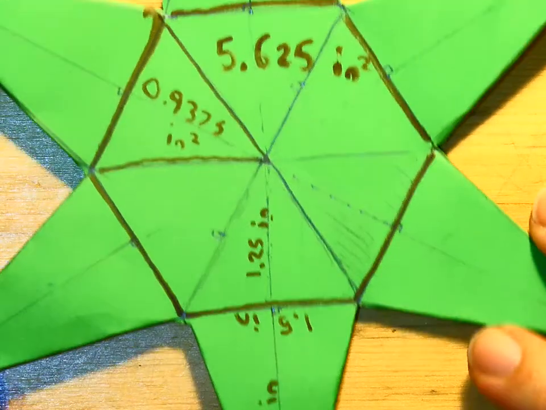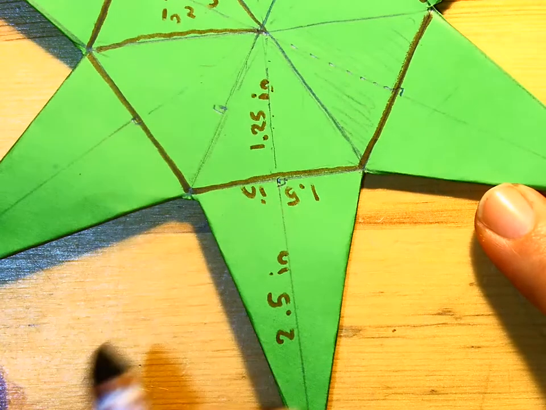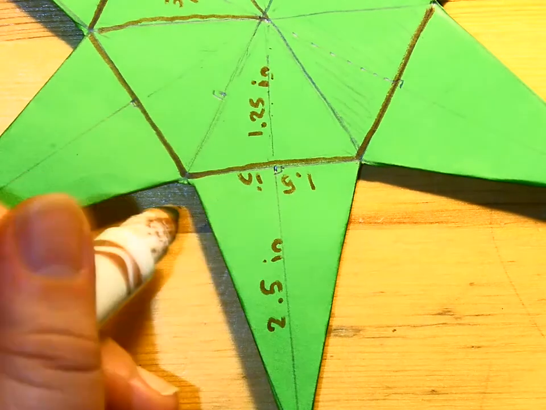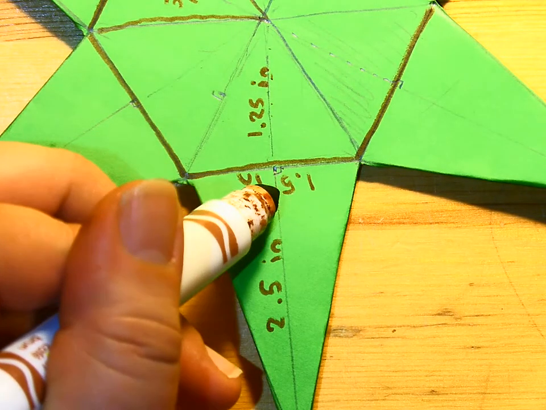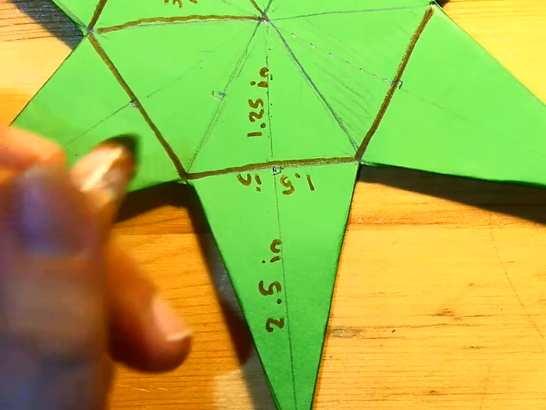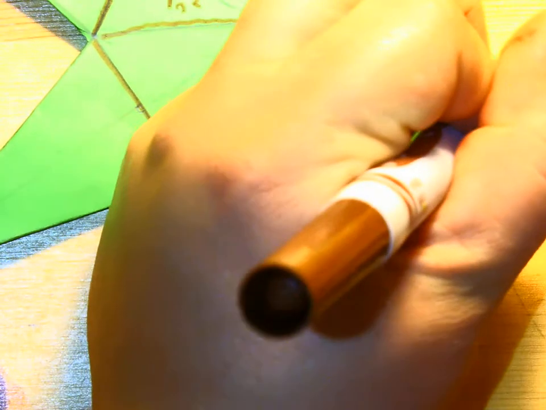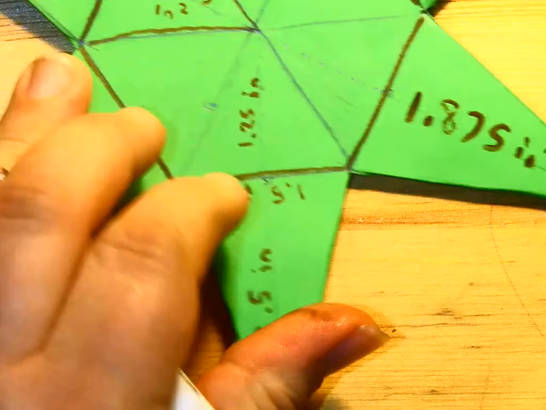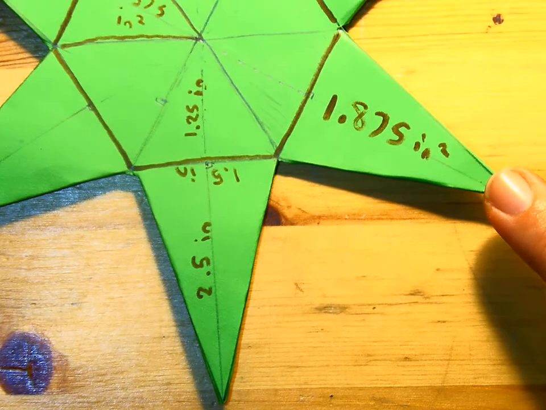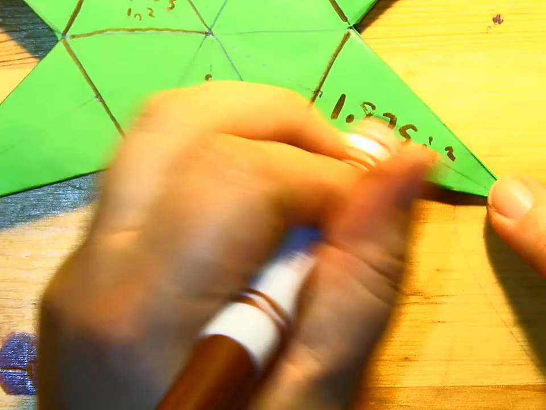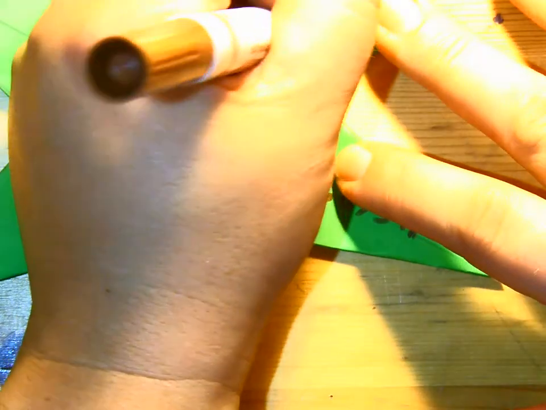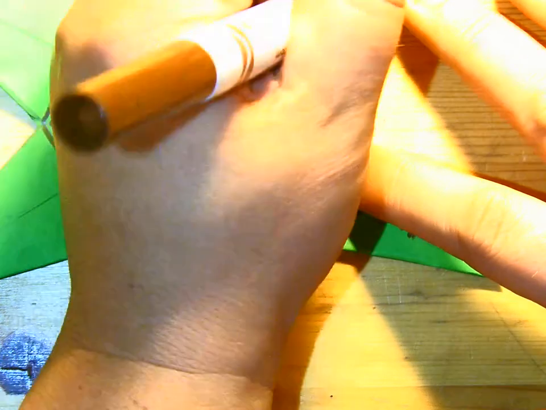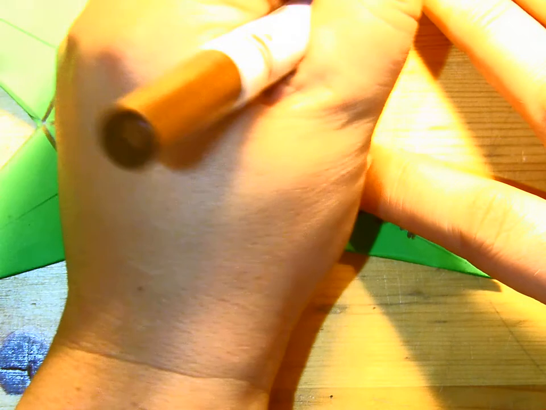So now let's look at our exterior triangles. These up here. So we're going to do the same basic thing. Base times height divided by 2 times 6. So 2.5 times 1.5 divided by 2 gives me 1.875 inches squared. And that's how much is in one of these triangles. And the nice thing is they're all congruent. They're all the same. So this quantity times 6 gives me 11.25 inches squared.